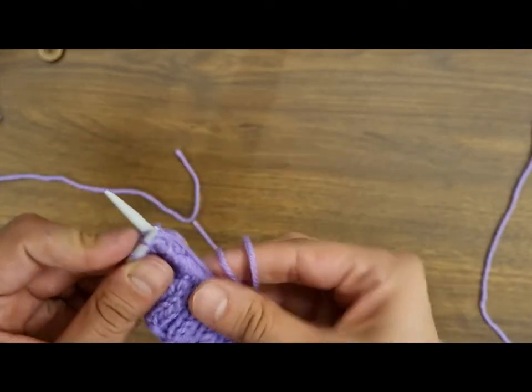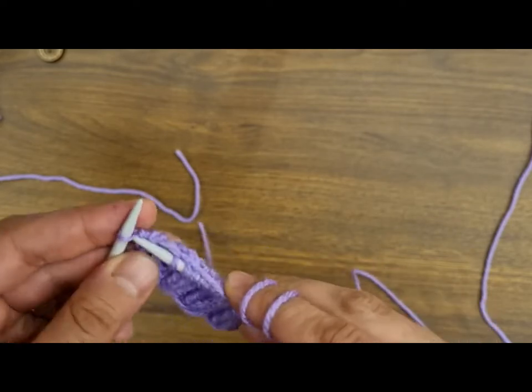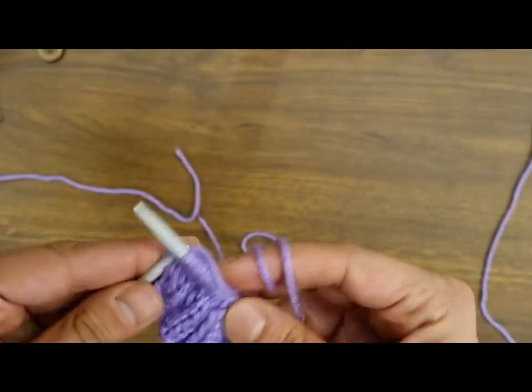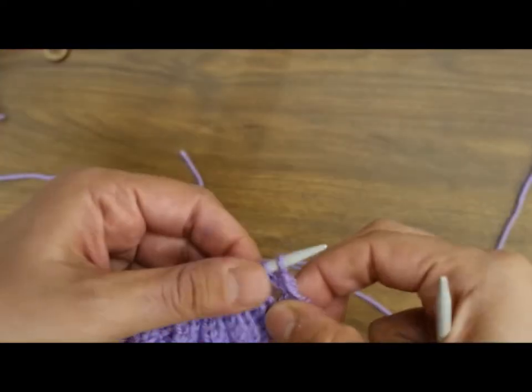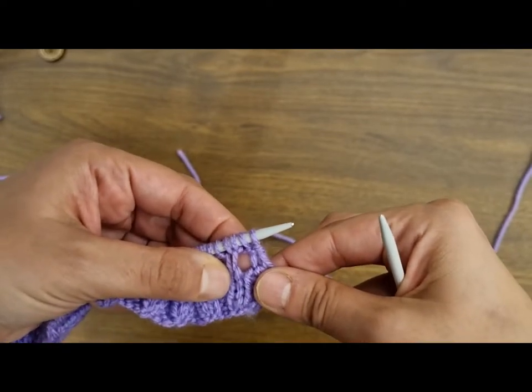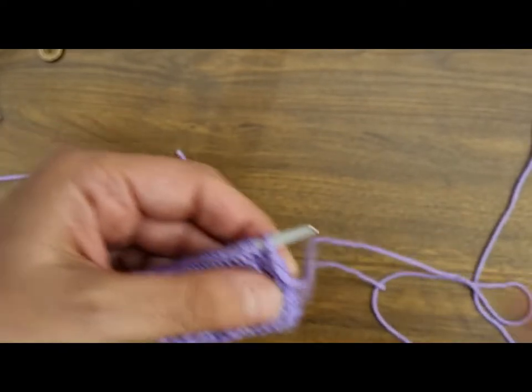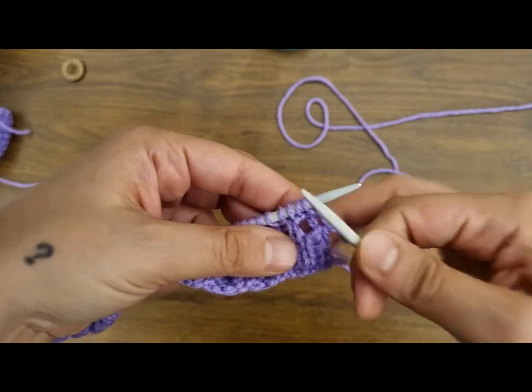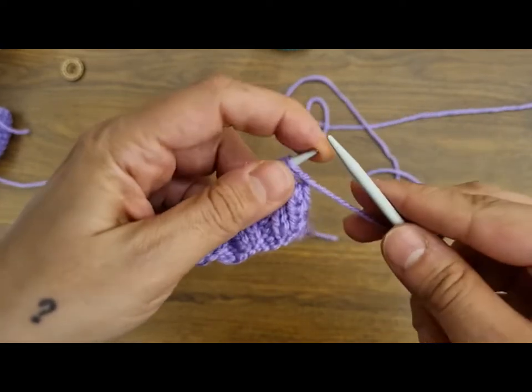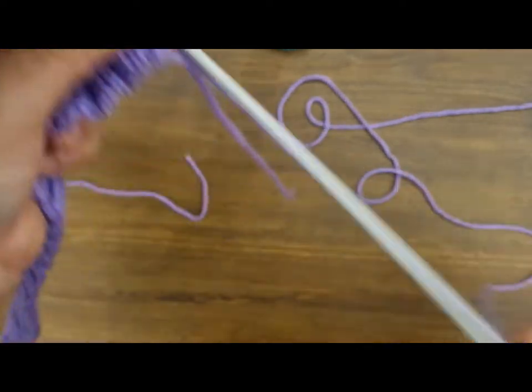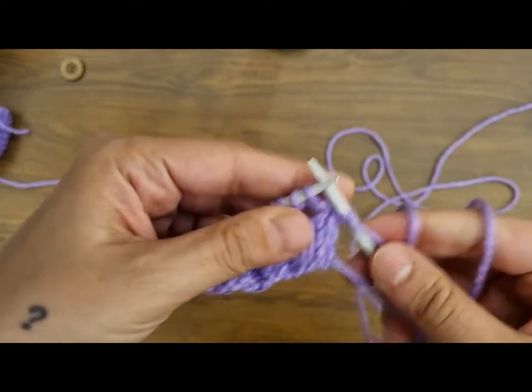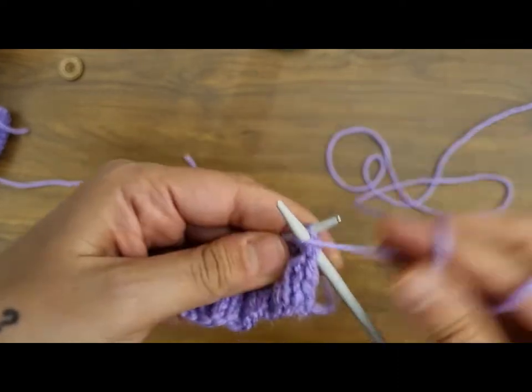So let's turn back, and there it is. Perfect. Now we turn back. I don't knit the first one. So this one's a purl.